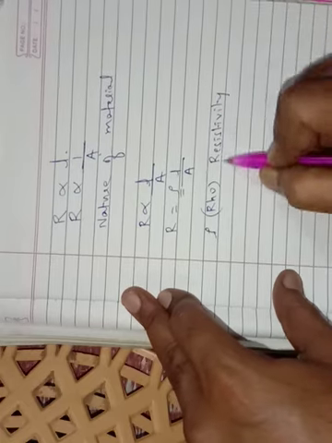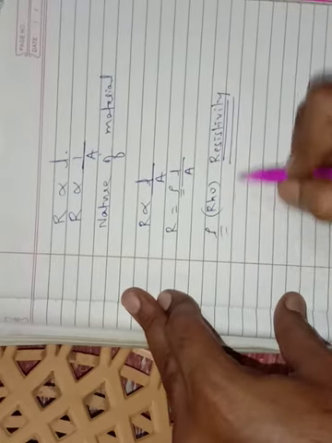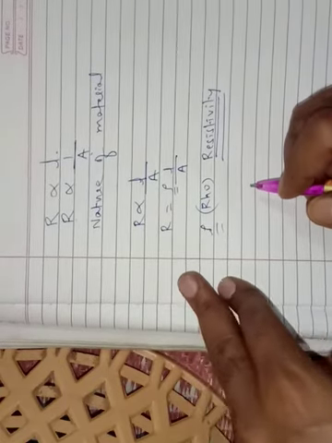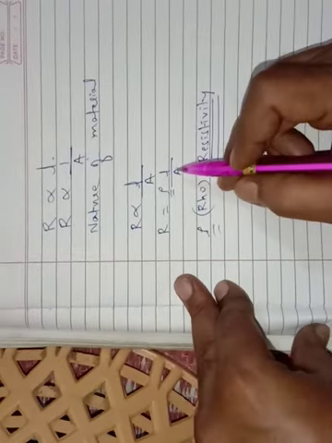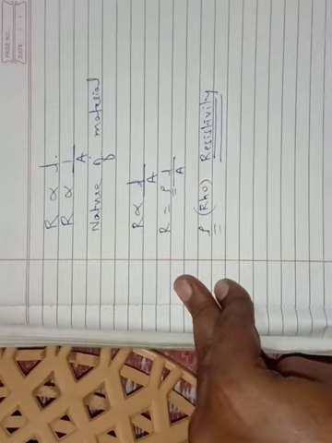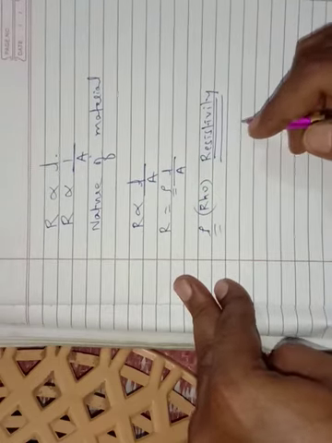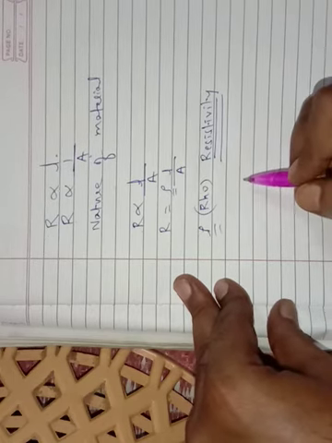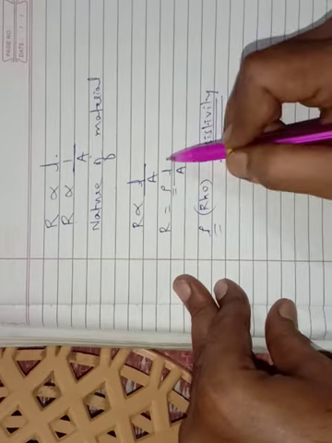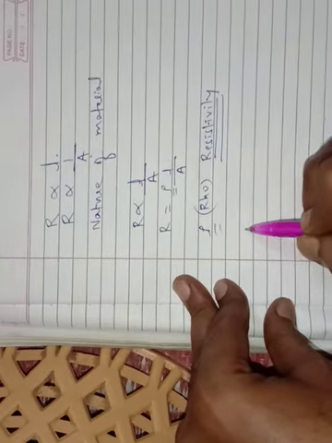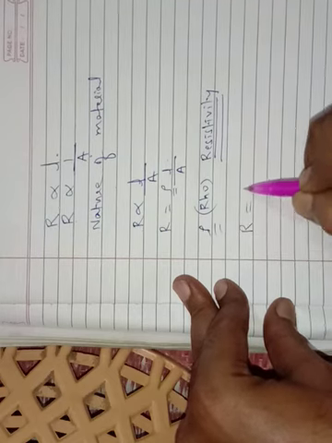Resistivity. Resistance is different, resistivity is different. Resistivity means, for a unit length and unit cross section area, how much resistance the conductor shows. That specific resistance we are calling resistivity. I will repeat. Resistivity is the specific resistance of a conductor for a unit length and a unit cross section area.